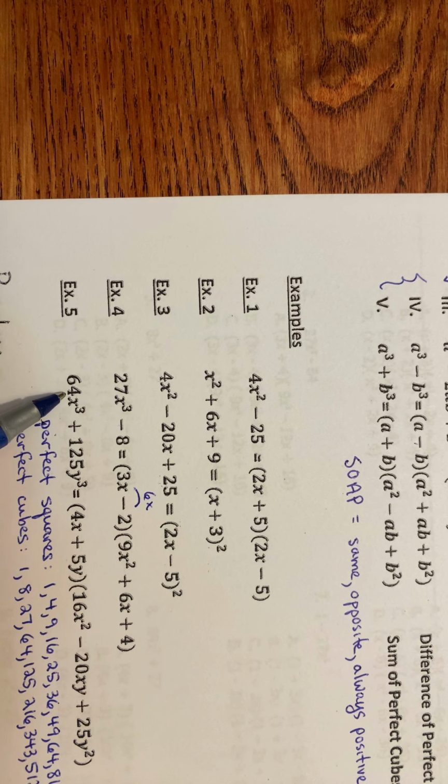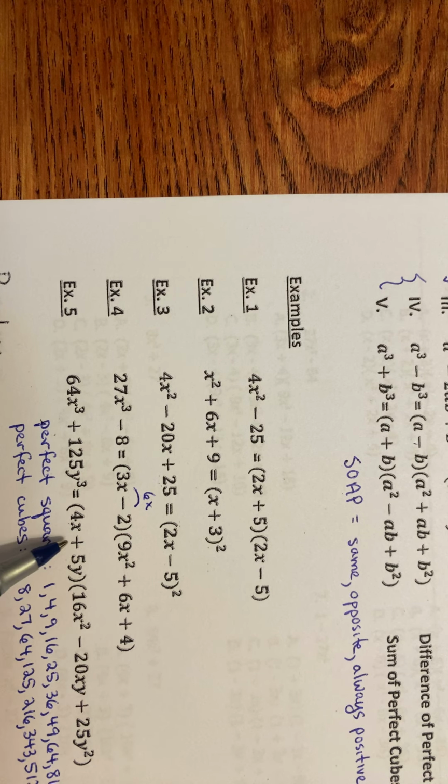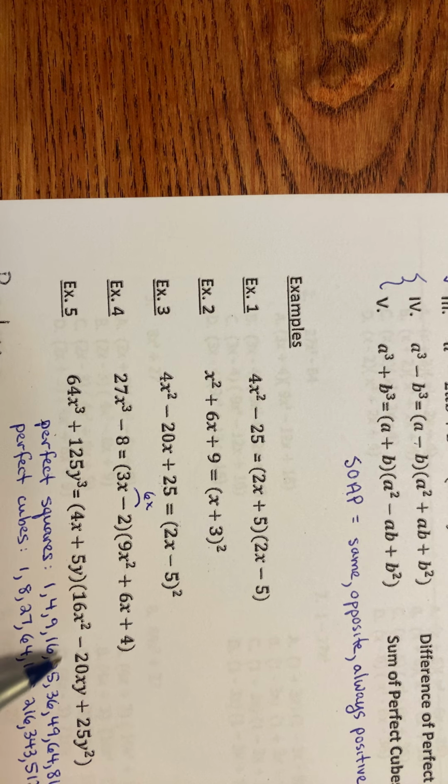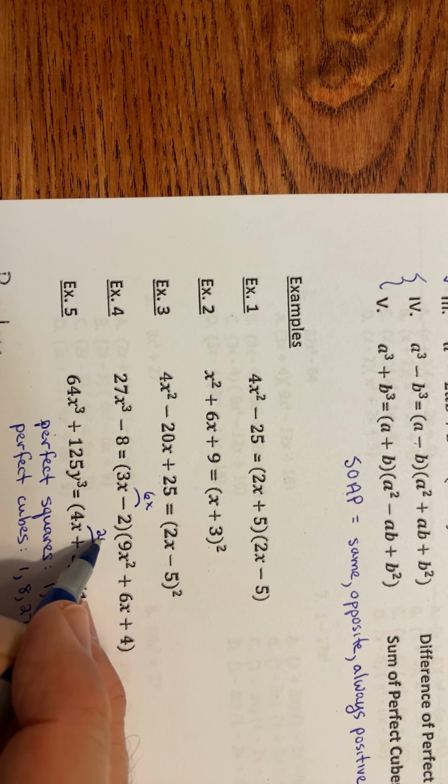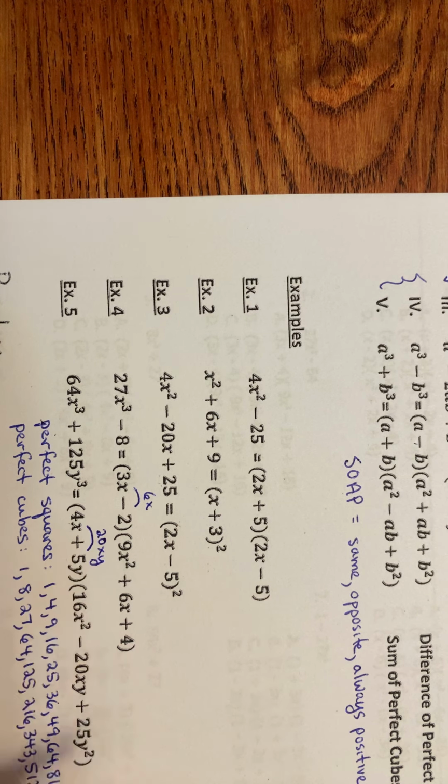All right, cubed root of 64, find 64 on the list. It's the fourth one. The cubed root of 64 is 4. Cubed root of x cubed is x. 125 is the fifth number on the list. 1, 2, 3, 4, 5. The cubed root of 125 is 5. Same sign. Opposite sign, always positive. Square 4x, you get 16x squared. The pair is 20xy. You do not double it on this one. Okay, 20xy.